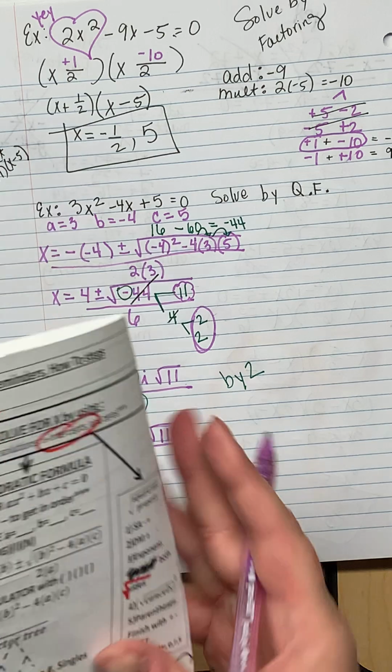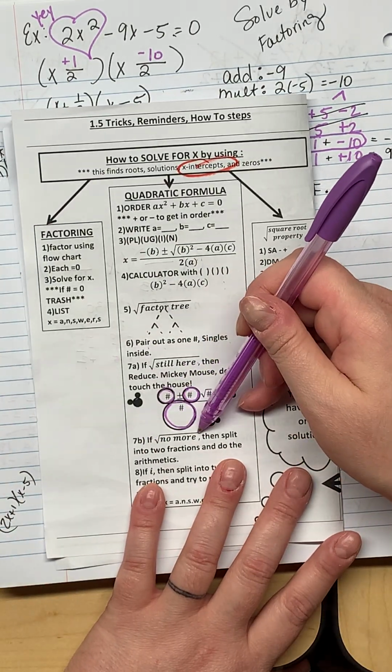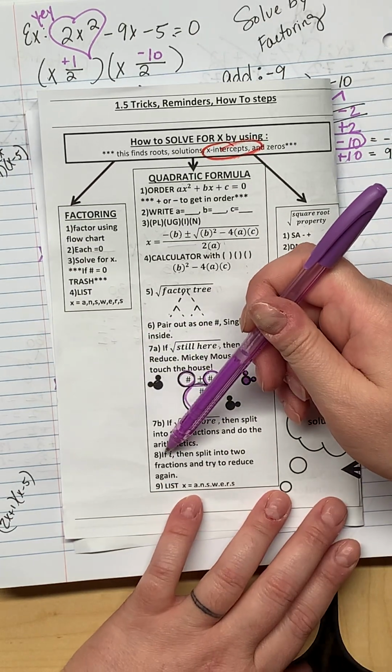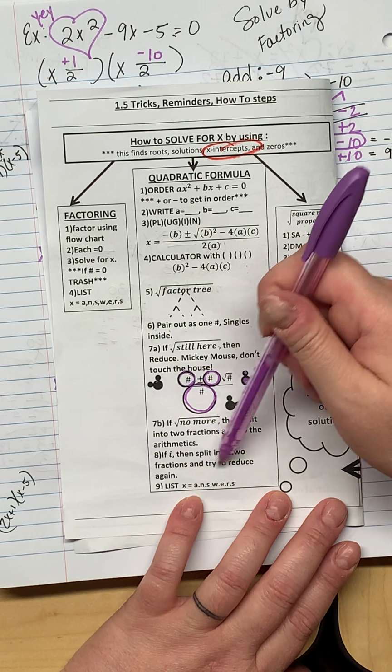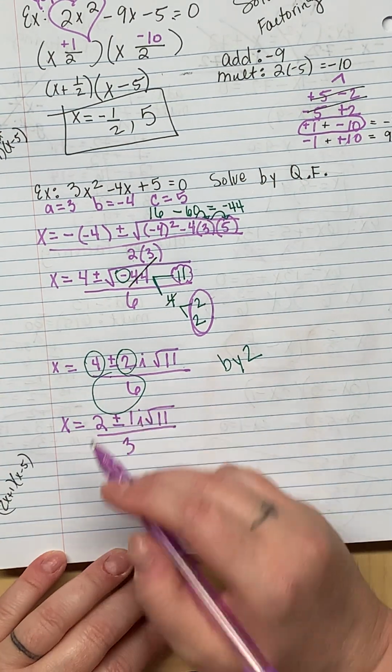Whoa. Okay, the last step says step 4, if no more house, that's not us. We still have a house. Step 8 says if there's an i, split into 2 fractions and try and reduce again. So I think we did this in 1.4. We're going to split it into 2 fractions.